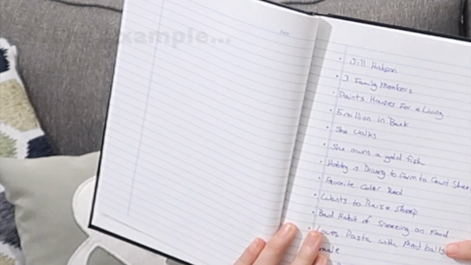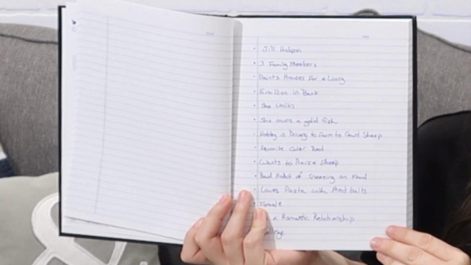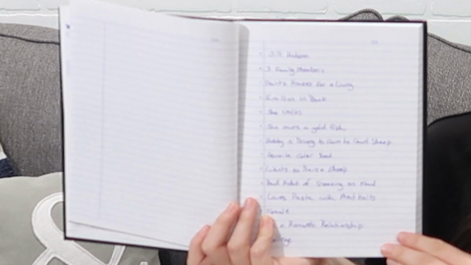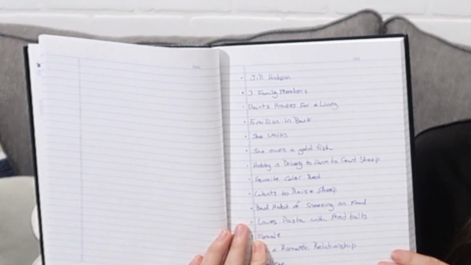So what did you guys come up with? Let me show you what I've come up with. I've come up with a character named Jill Hatson. And this is a little bit about her based off of the questions we've asked. Jill has 3 family members. She paints houses for a living. In her bank account, she has $5 million. How did that happen? We have the right to find out. She gets around by walking places, and her pet is a goldfish.